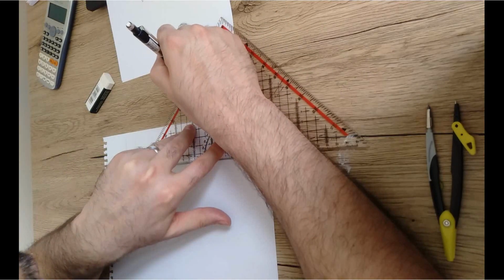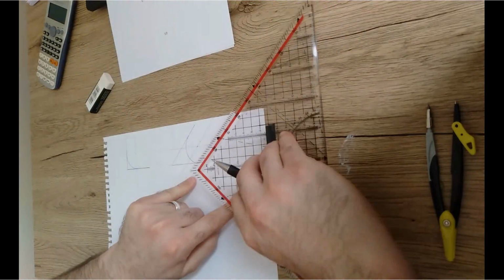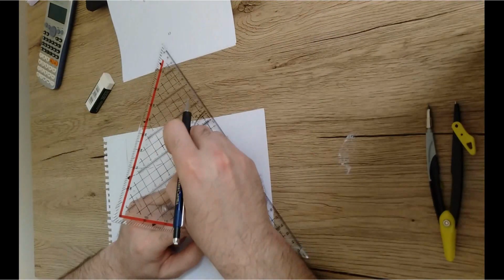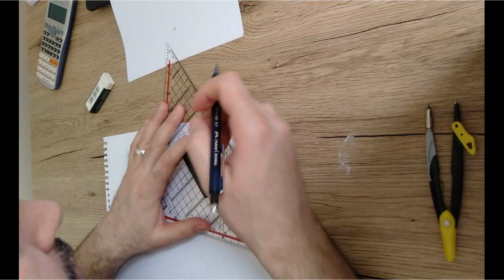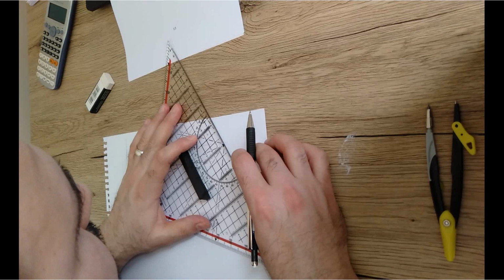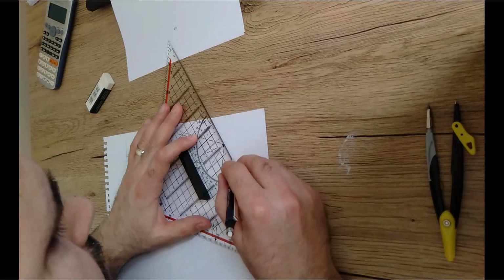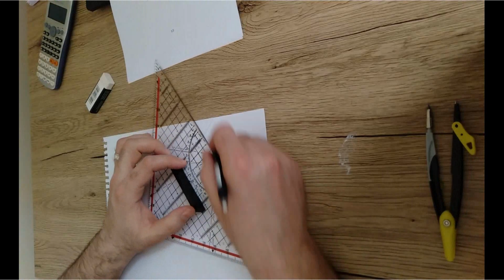So this is gonna be the point here, and just keep an eye over this point, and then connect this point here to the center point that you just located. Right, so we got this angle.